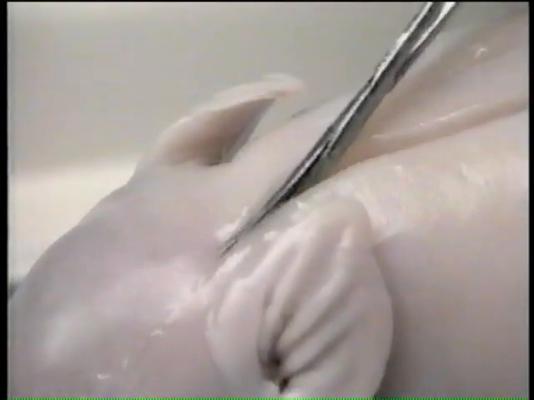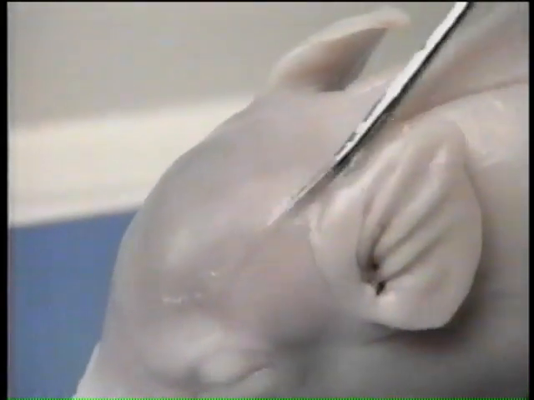Next, deepen the incision using scissors. Be careful not to cut or damage the spinal cord.